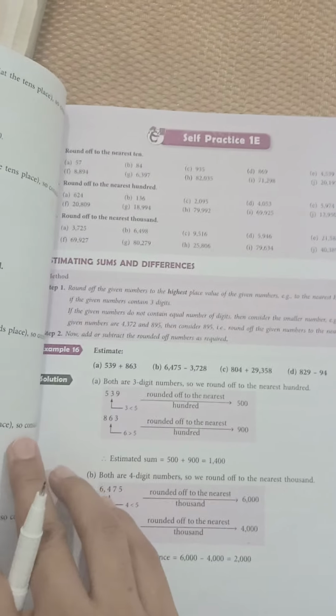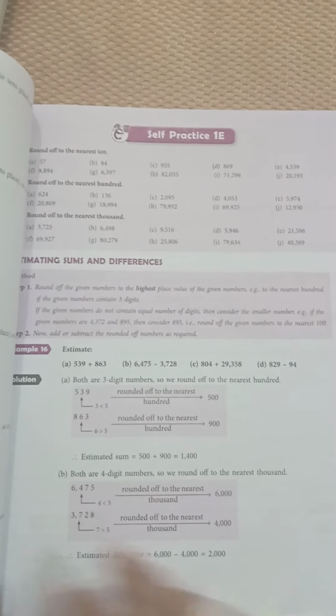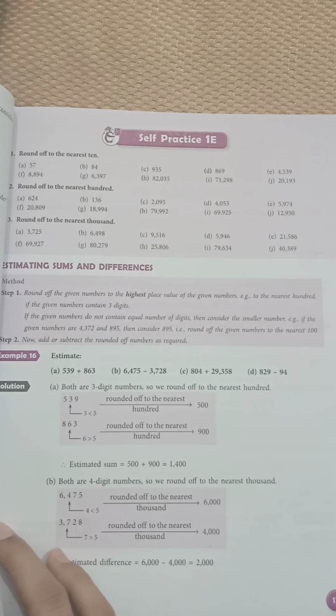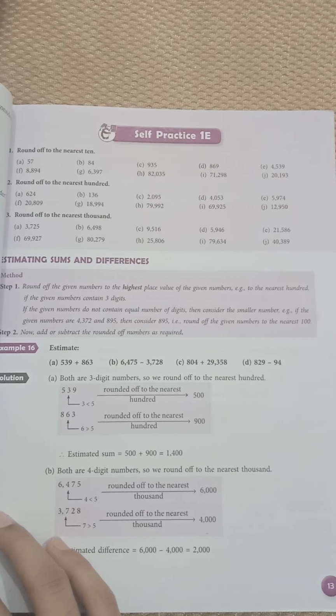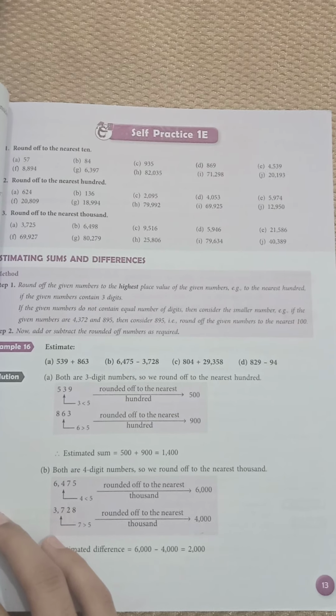Get that? In this way you have to solve question number 2 today and question number 3 tomorrow. Solve it in a very good way in your notebooks.